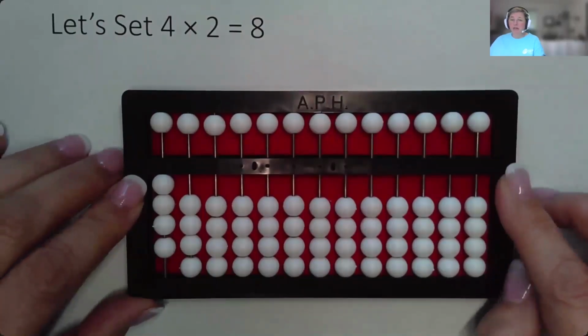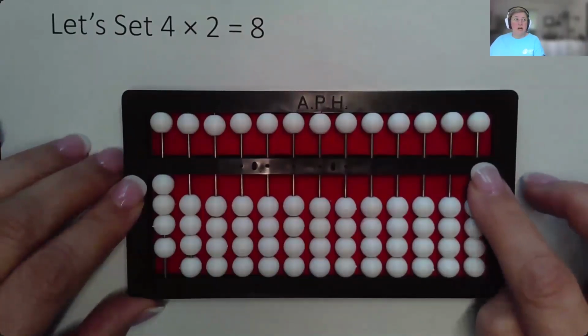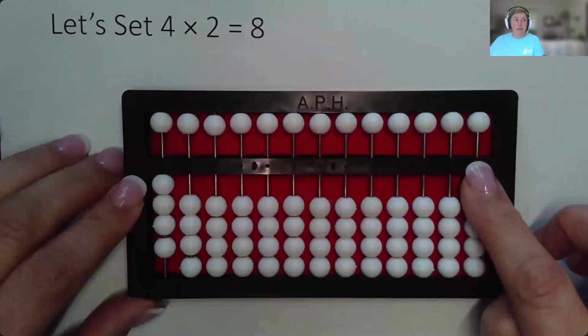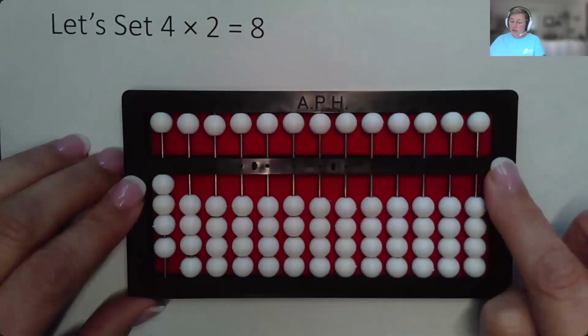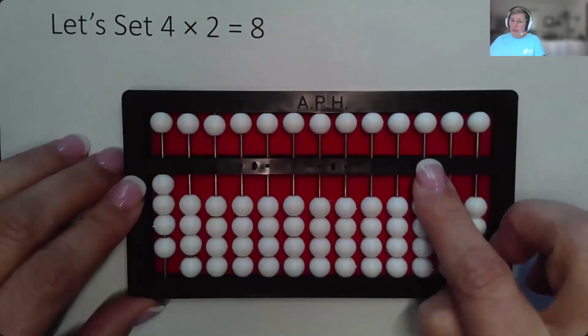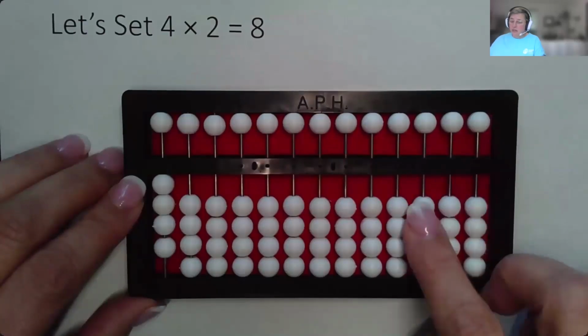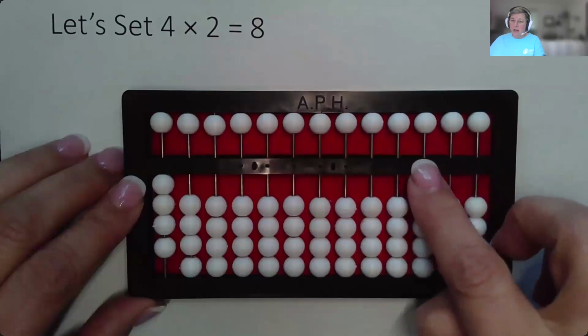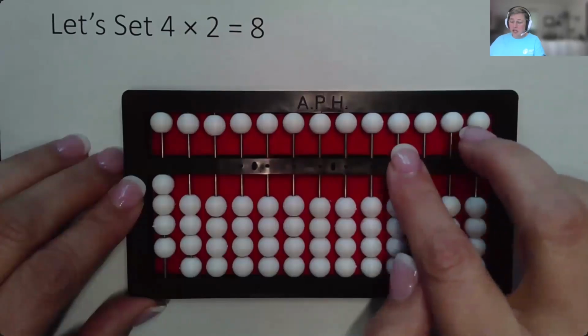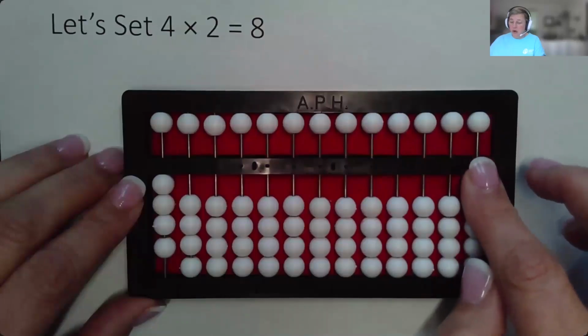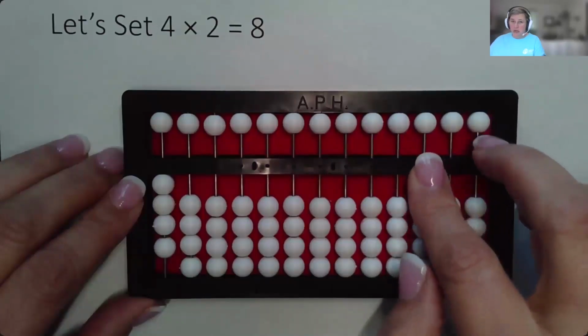I take my right finger and I roll to the units column and I state the problem 4 times 2. With each movement, I am moving my finger to the bar. I'm trying not to touch the beads, but actually touch the bar that's visible, or you can touch the plastic separation bar. I say 4 times 2.